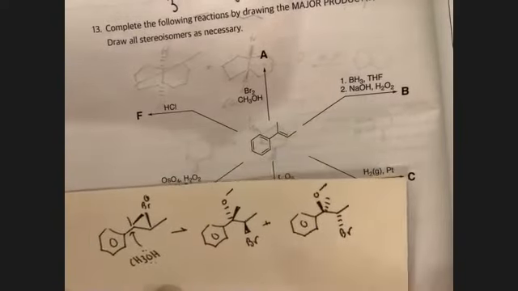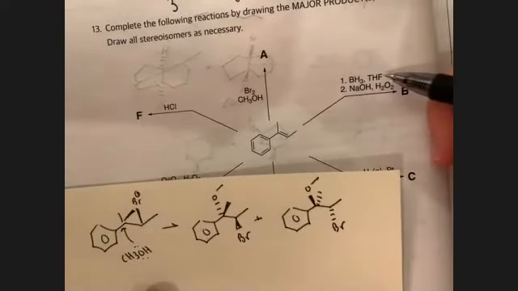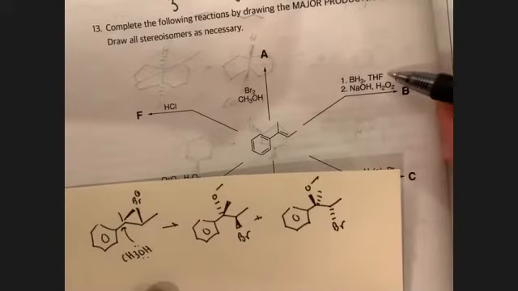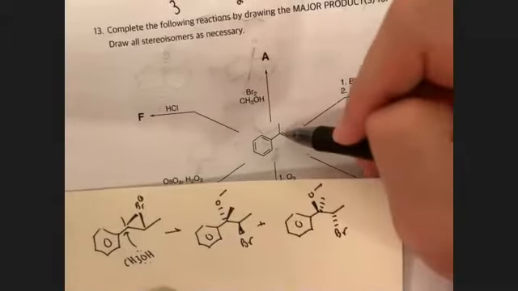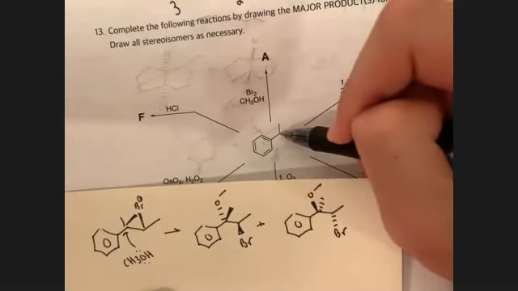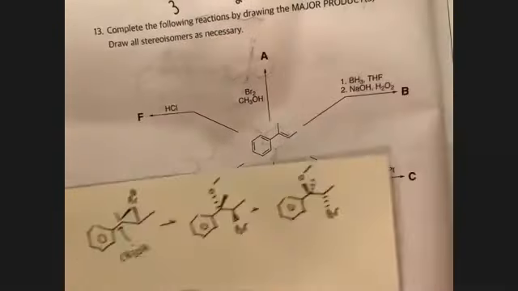For B, it looks like we're doing hydroboration reactions. That means we're going to add an alcohol to the less substituted side. No thinking for me. What side is the less substituted side? Definitely not there, so clearly here. So all I want to do for B, I can just draw it on my paper, is draw this.